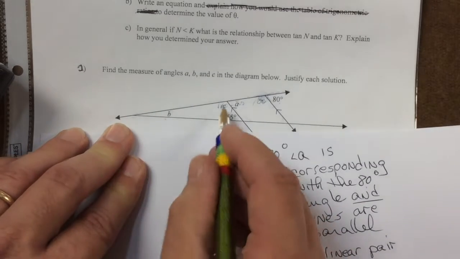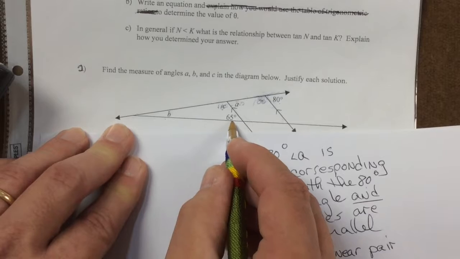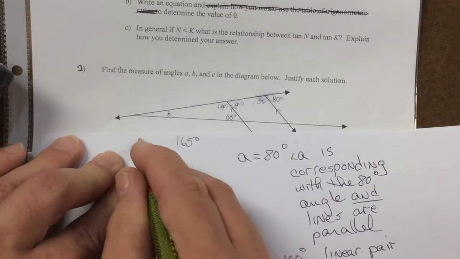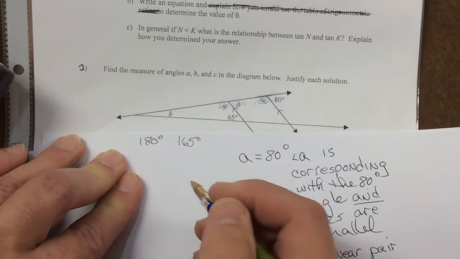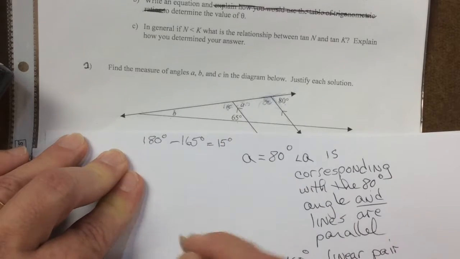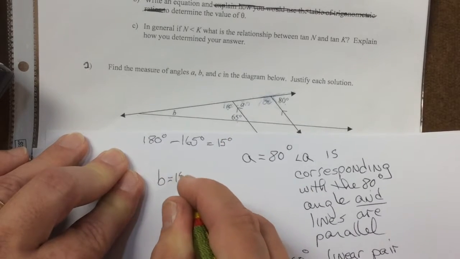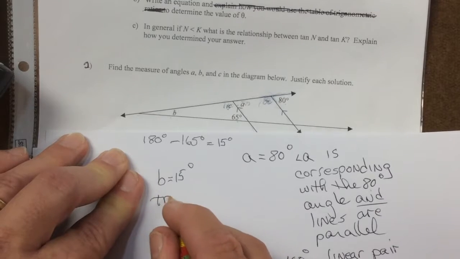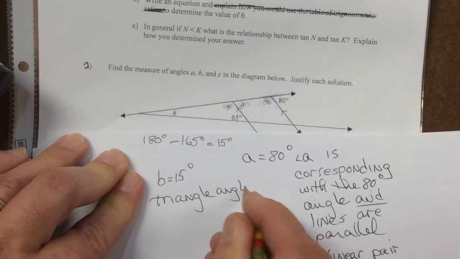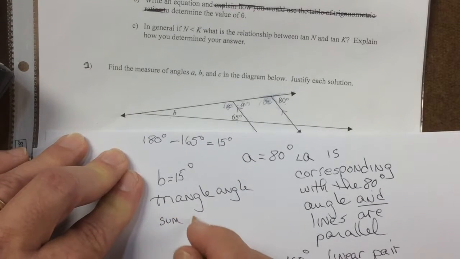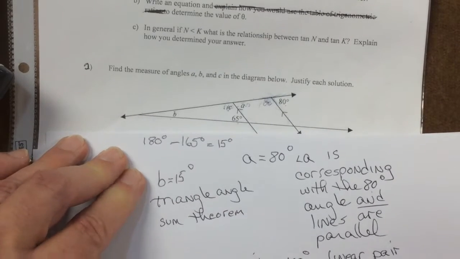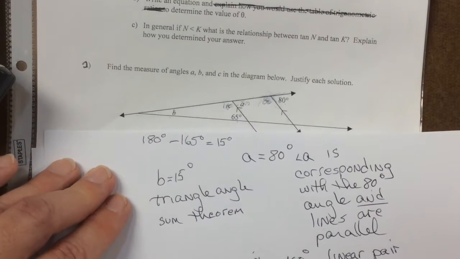So if this is 100 and this is 65, they add up to 165 degrees. What's left if we subtract that from 180? It's 15 degrees. So B has to be 15 degrees because of the thing called the triangle angle sum theorem. Do you have to remember those words? No. Can you just say to me, hey, the three angles have to add up to 180 degrees? Yes.